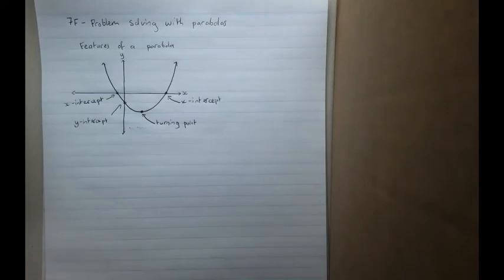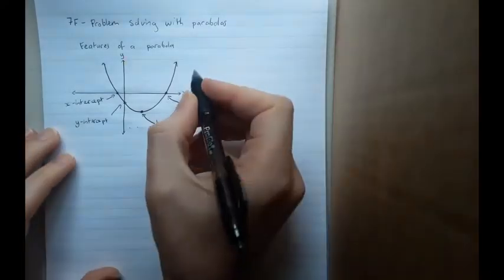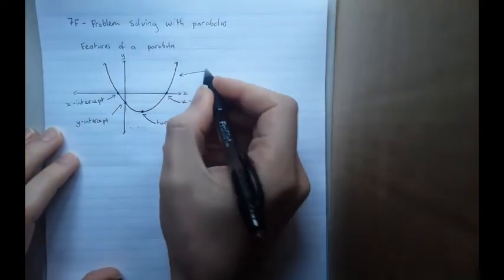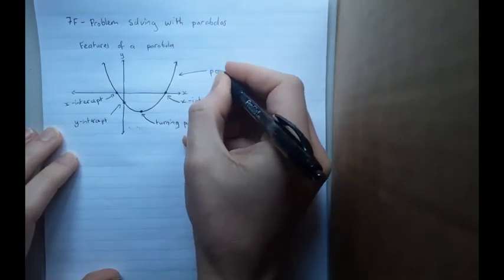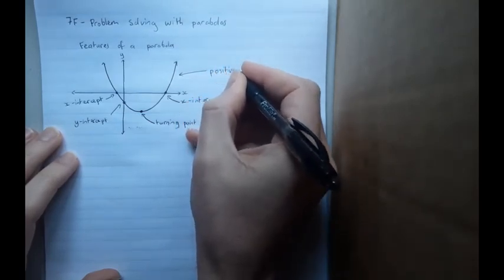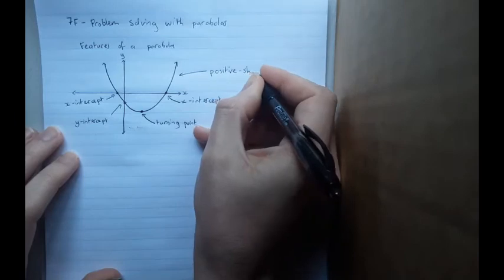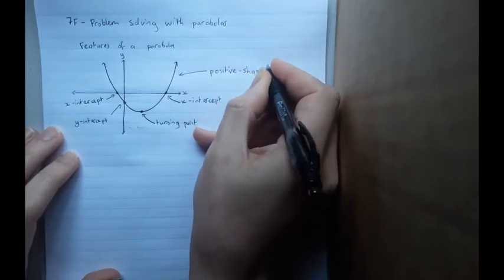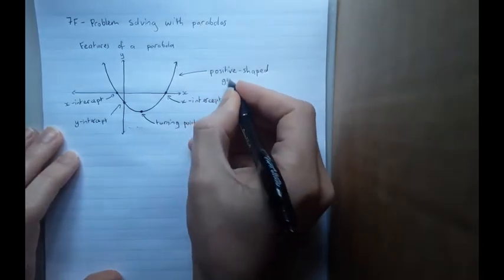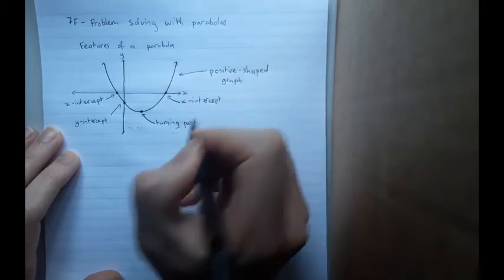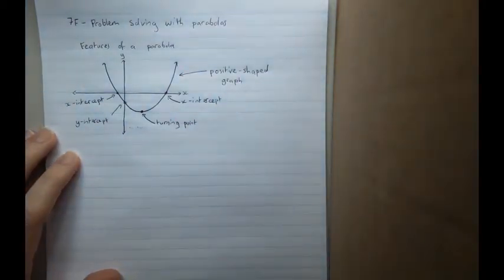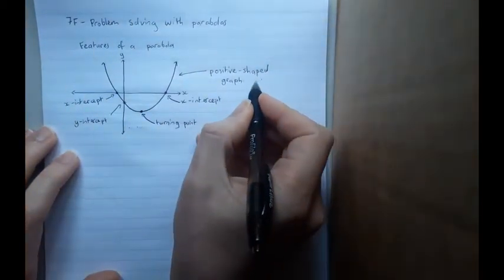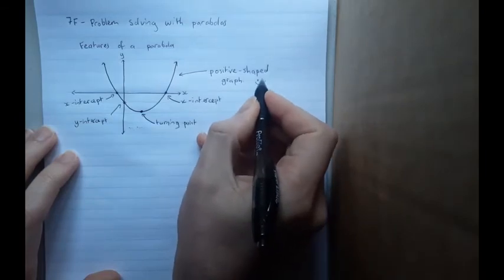Now, there is one other feature of this graph, and that is the shape. This is a positive shaped graph. Alright, so it's a positive shaped graph, and we can remember that because it looks a little bit like a smiley face.